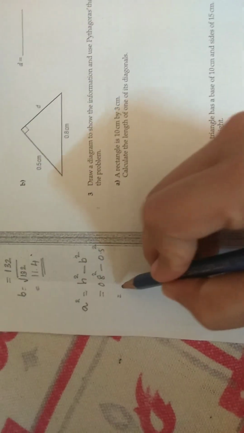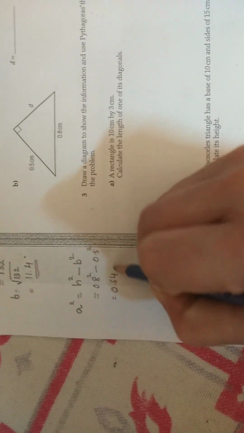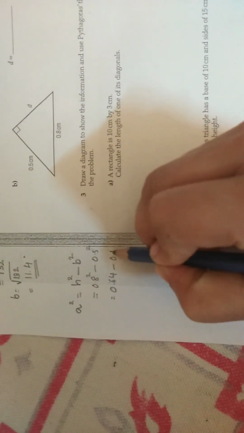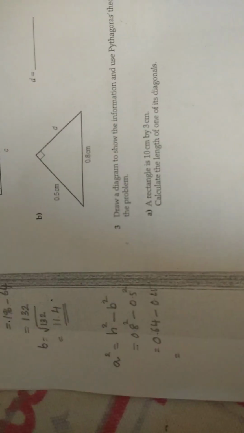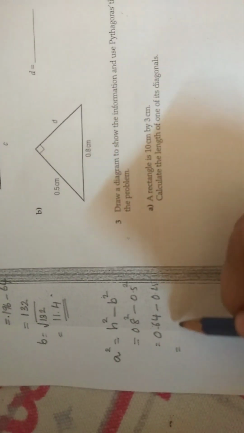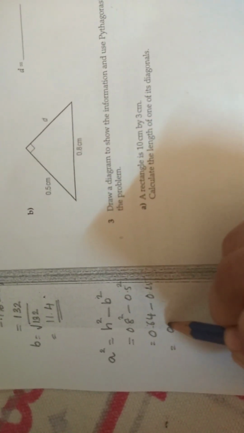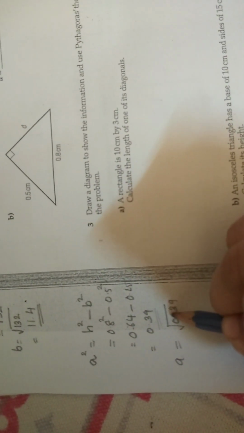Okay, what is 0.8 square? 0.64. 0.5 square is 0.25. Now subtract. So when we subtract, we will get 0.39. Don't stop here. It is a square. We need what is a? Square root of 0.39, which is 0.624. So many. We need only this much, right? So 0.6 is our answer. We will copy that here.